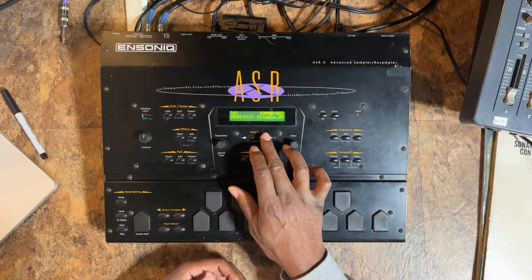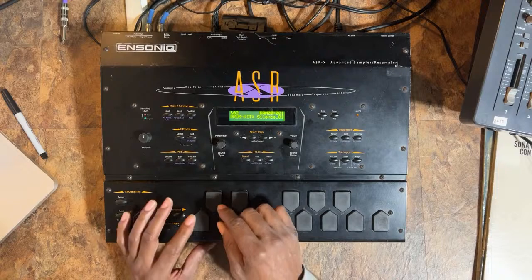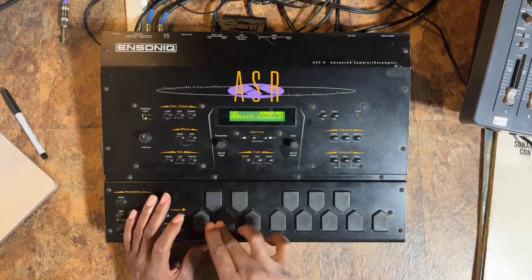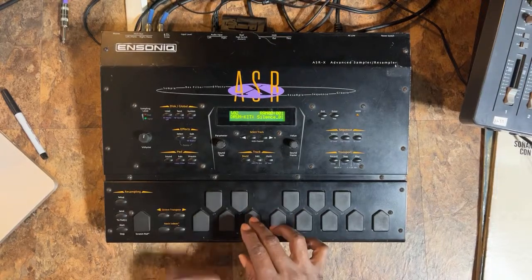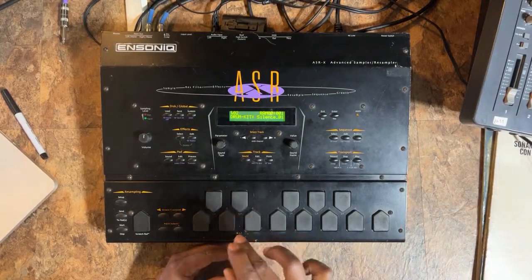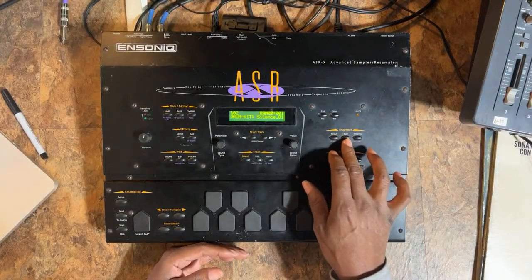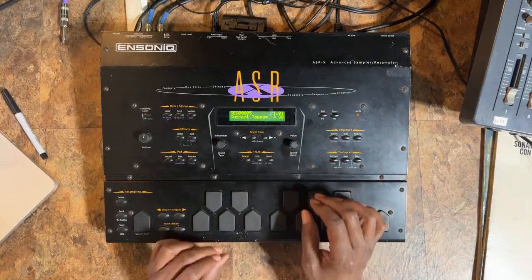Let's just go to track two, and we're gonna set this to our drums. So we're gonna start with a hi-hat. We're just gonna do some basic stuff. I'm gonna hit edit on my sequence page. What's the tempo?